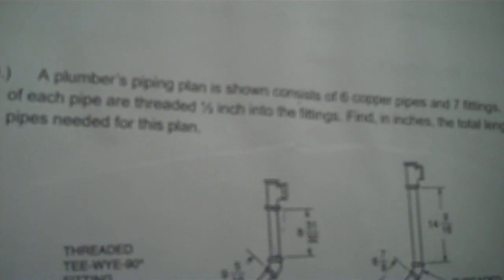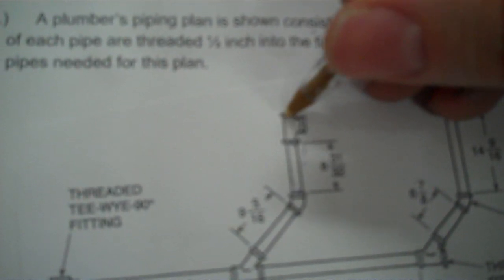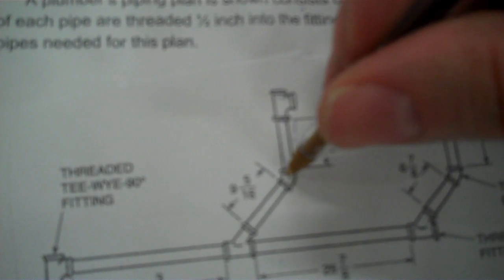Or sorry, my bad. This is a pipe, and then these little things that stick out with the little rings, that's a fitting. But there's 1/2 of an inch that you don't see wedged in there, and 1/2 inch on the other side, so remember that. Find, in inches, the total length of the 6 pipes needed for the plan.